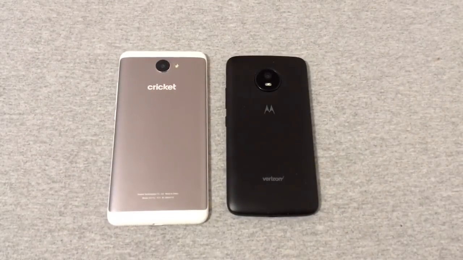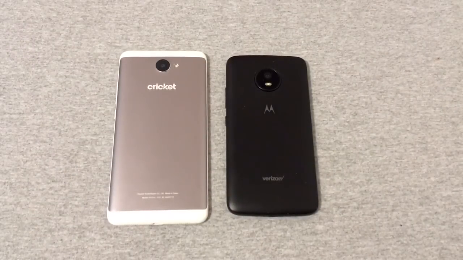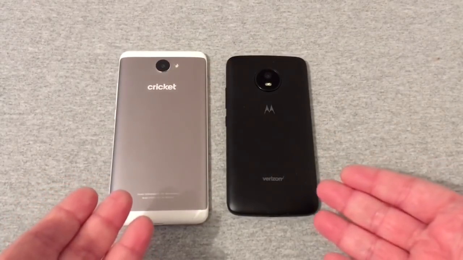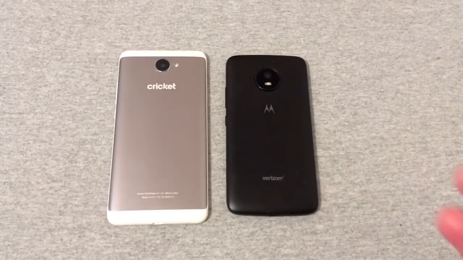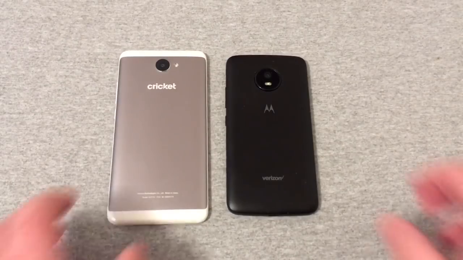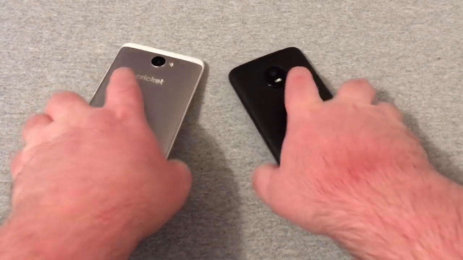RJ here with CV Tech, and today I am doing a request comparison between the Huawei Elate and the Motorola Moto E4. Now, this is on Cricket, of course. This is on Verizon. However, you can get this phone unlocked to be used on Cricket, so yeah, it's all good. So let's go ahead here and get in with this comparison.